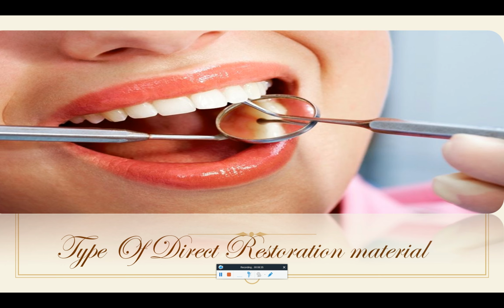This type we always use for RCT restoration or filling restoration, but we do not prefer it so much because it's not as strong as composite. The third one is amalgam, and unfortunately we're not using this type anymore because it takes a lot of tooth reduction or tooth preparation, and at the end of the day a lot of people have an allergy to the material used in amalgam.